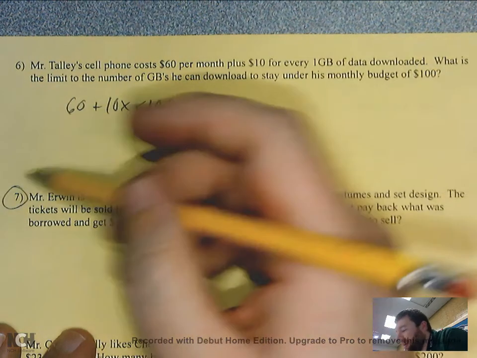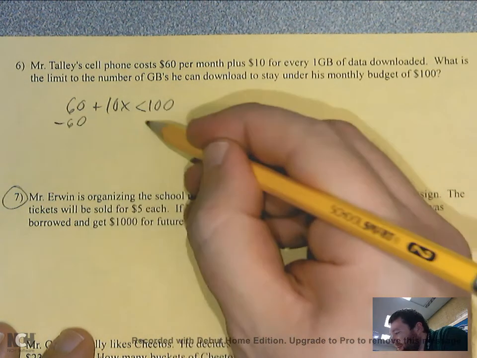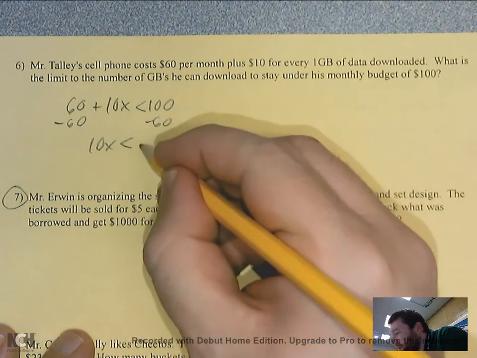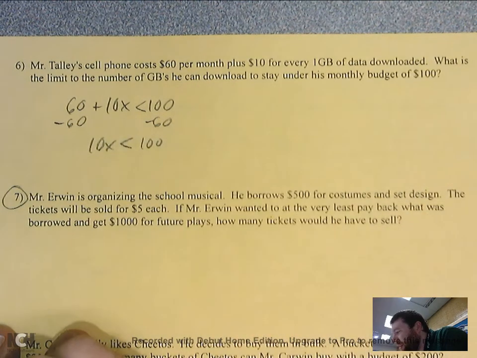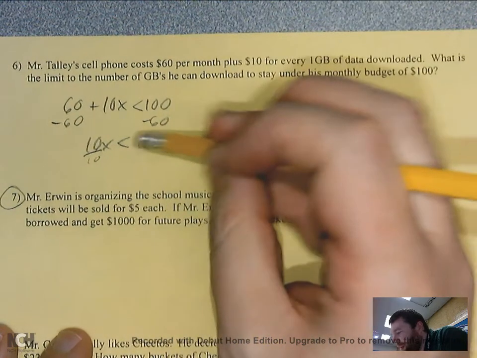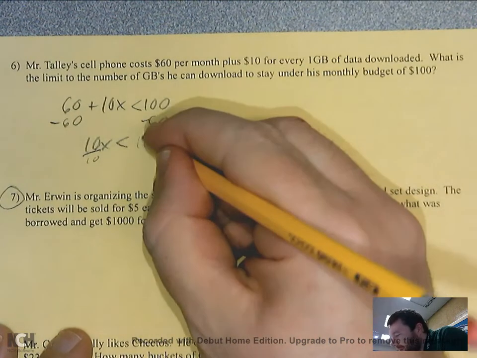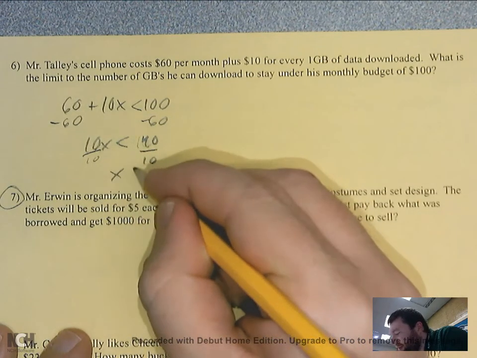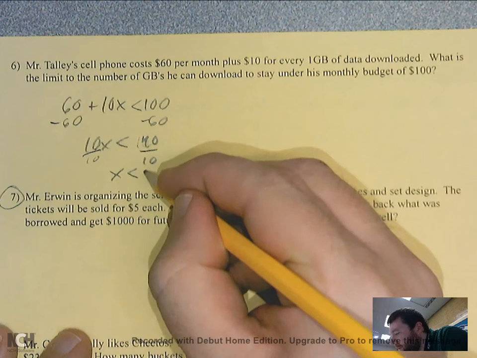And then you would, again, solve it. So minus the 60, 10x is less than 100. And then you divide by 10, less than 40. Divide by 10, and you'd get x is less than 4.